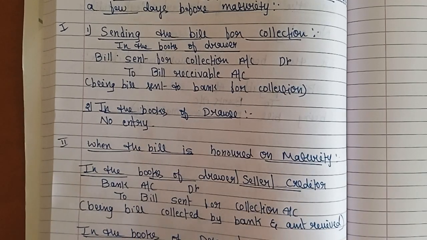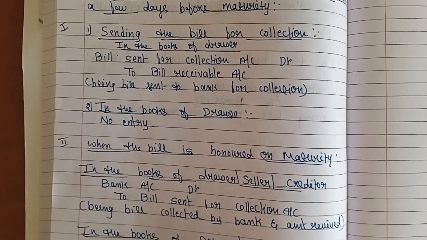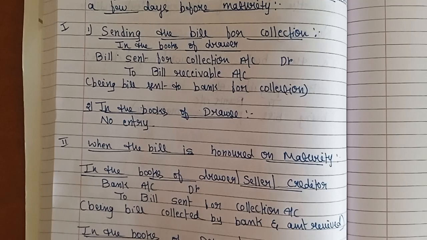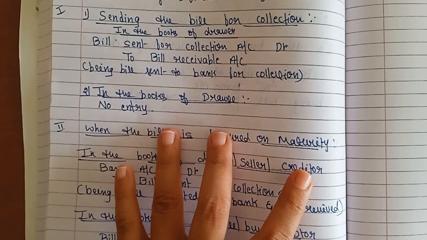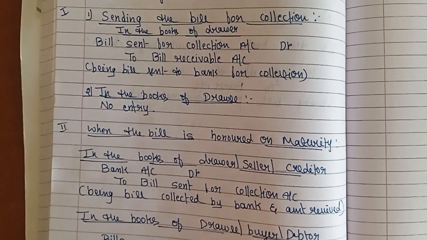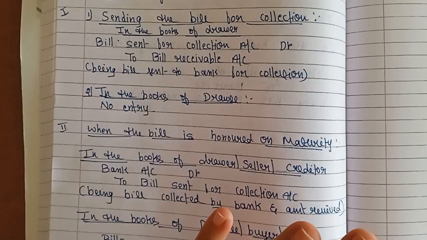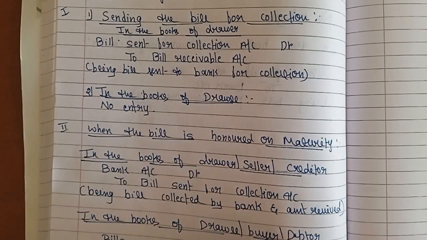The drawer himself retained the bill and he will send it to the bank for collection a few days before the maturity. Clear? Here the bank will not give the amount after deducting some amount, so this is not discounting. Here the drawee will pay the amount to the bank and the bank will credit it to the drawer's account. Clear? And in the books of drawee, there is no entry, right? This action is done only by the drawer. The drawee is not involved in this process. He will pay the amount only on the due date.